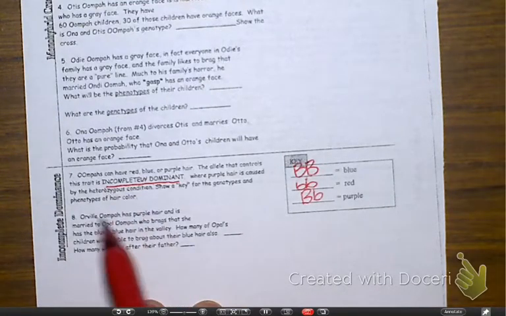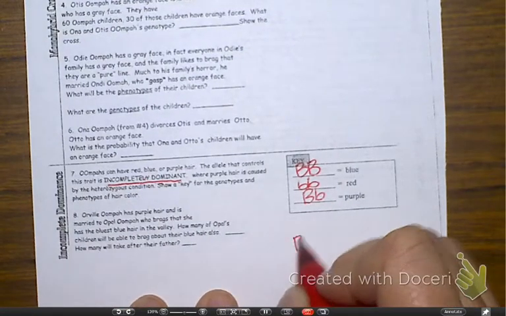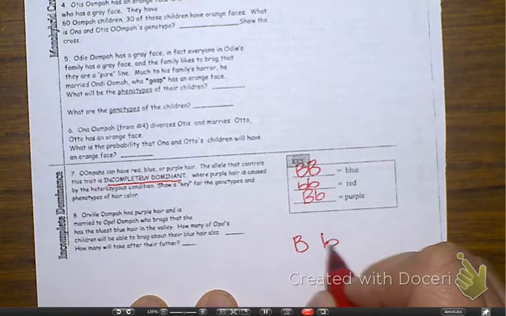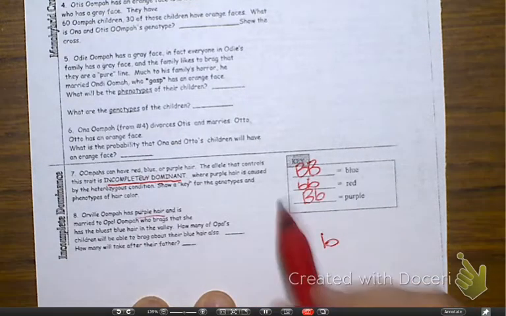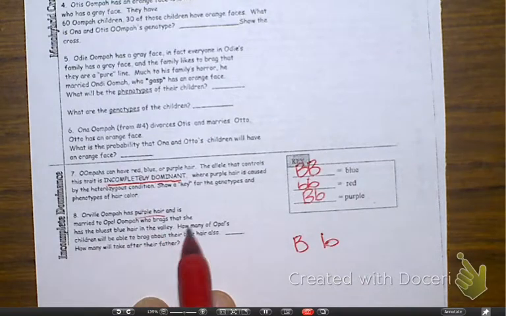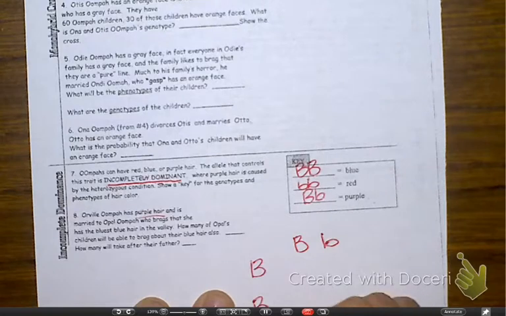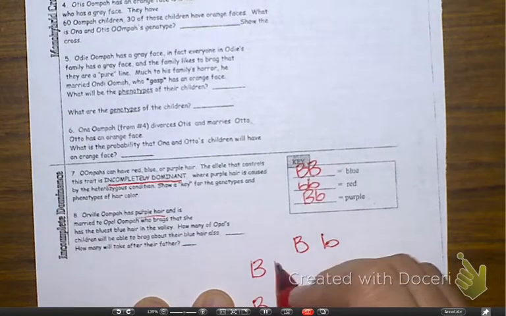So Orville Oompa has purple hair. So what is Orville Oompa? What's purple? Big B, little b, right? Purple, it's right here. And is married to Opal Oompa, who brags that she has the bluest hair of all. So she must be big B, big B. How many of Opal's children will be able to brag about their blue hair as well?